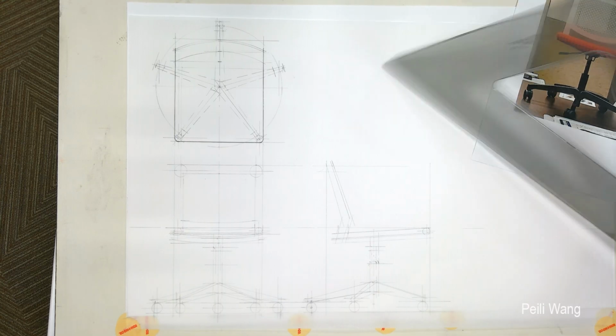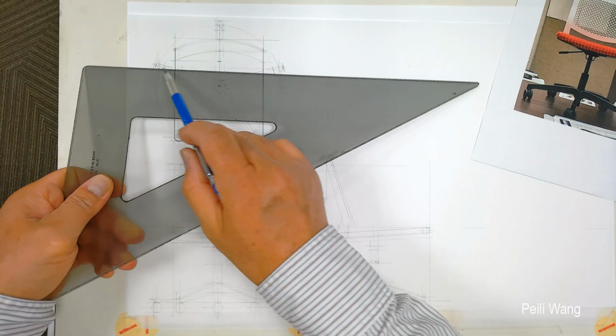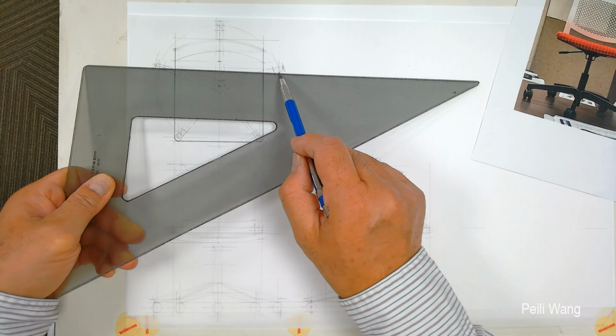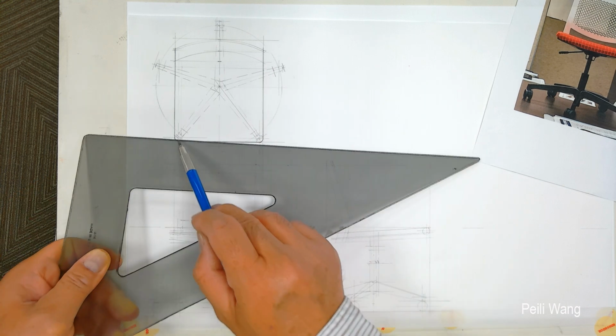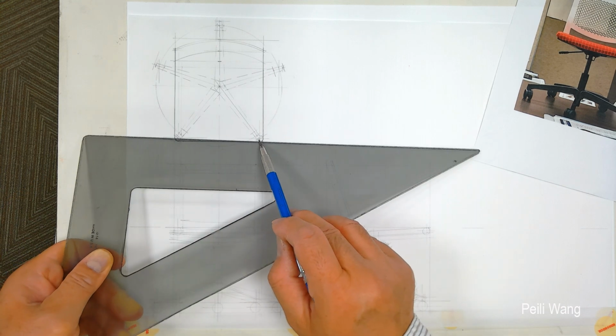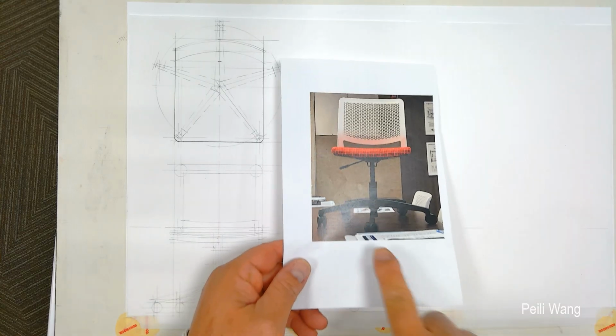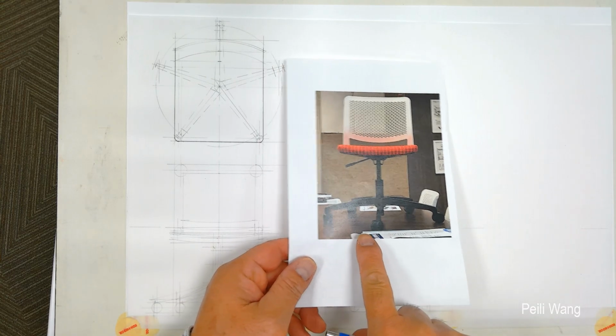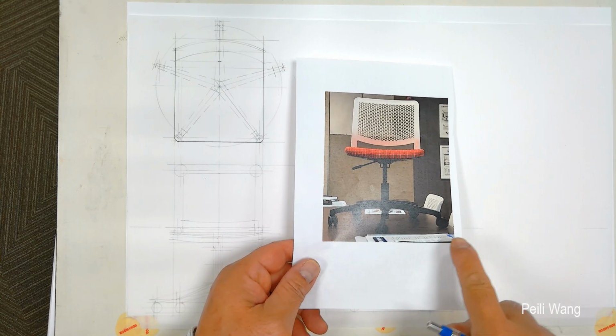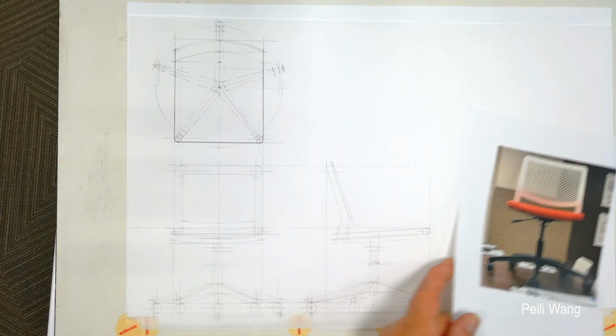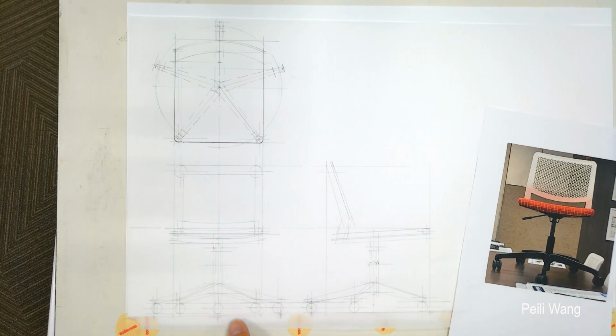Just take a look at here. From here, we see this one. Hide this one. We see this well, but I cannot see this one because that's behind. But from this view, you cannot see. You can see 1, 2, 3, 4, 5. This is a 5 wheels. For perspective, we can see.